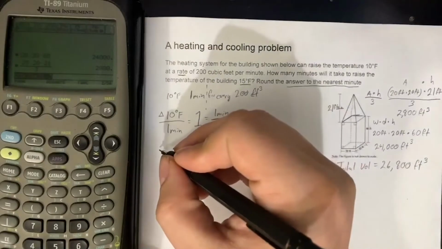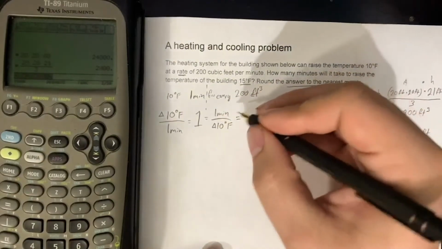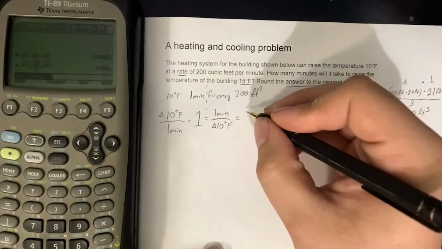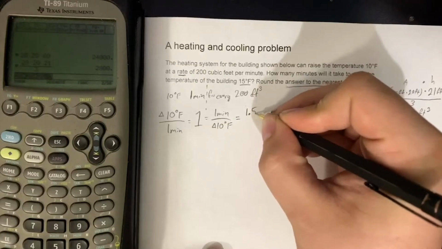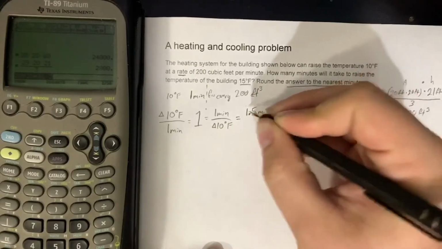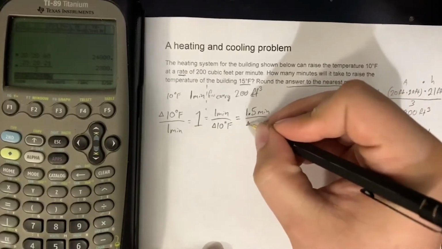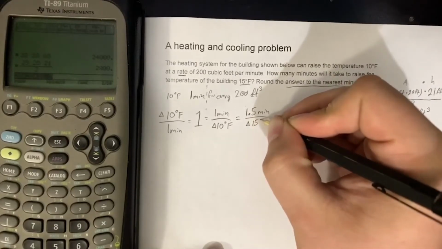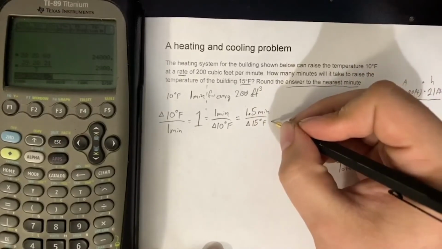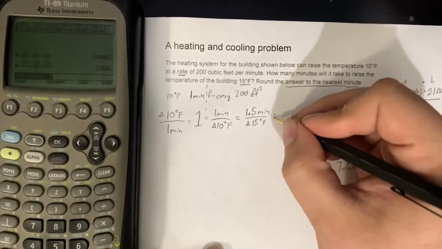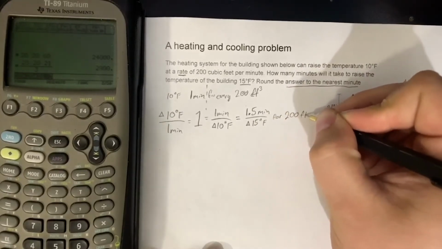But effectively, we're also saying that if we scale up both sides, 1.5 minutes, basically 90 seconds or a minute and 30 seconds, is going to be the same as that 15 degree Fahrenheit change for that 200 cubic foot space.